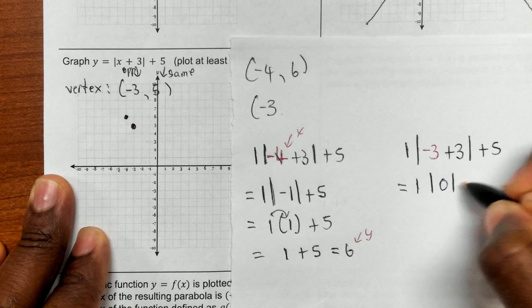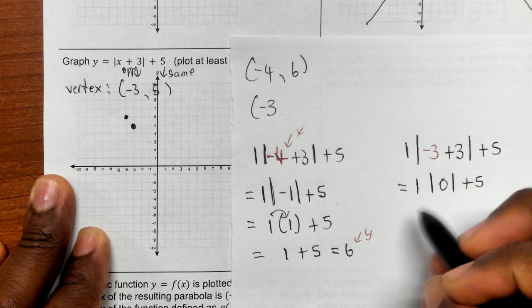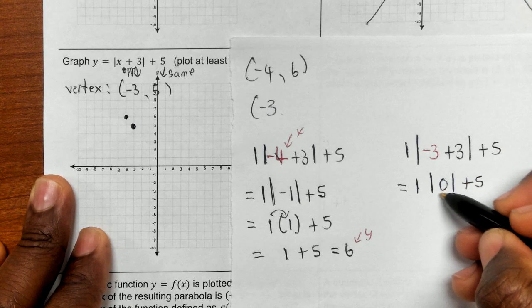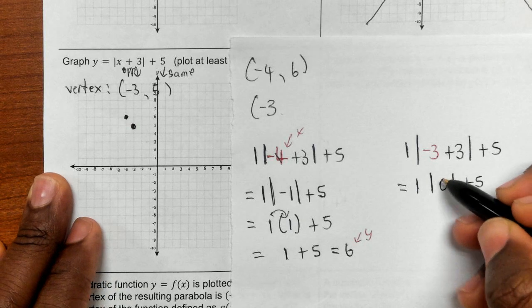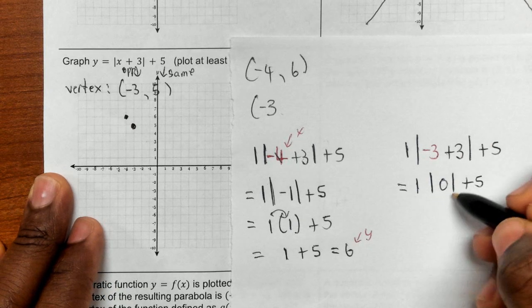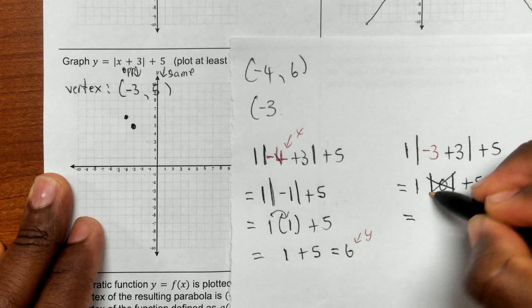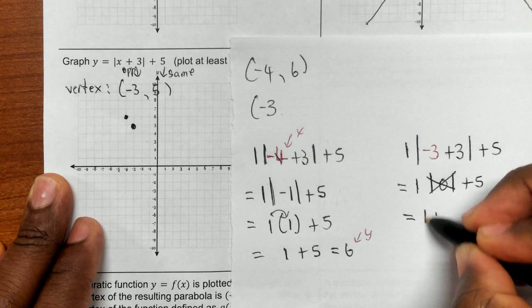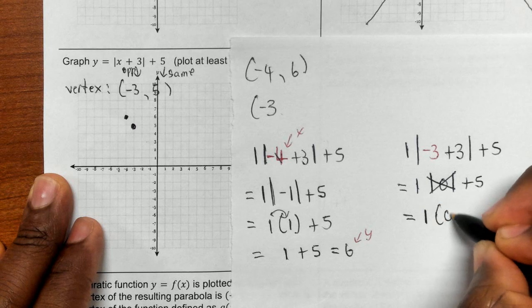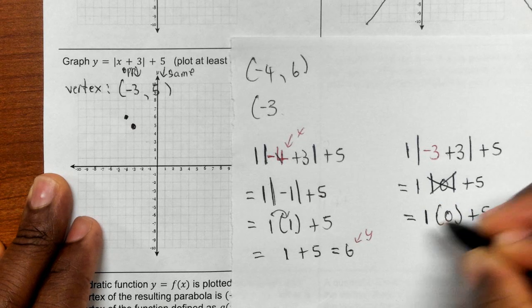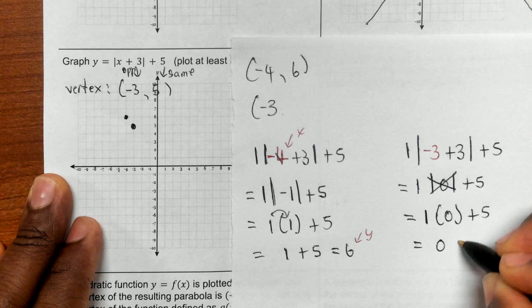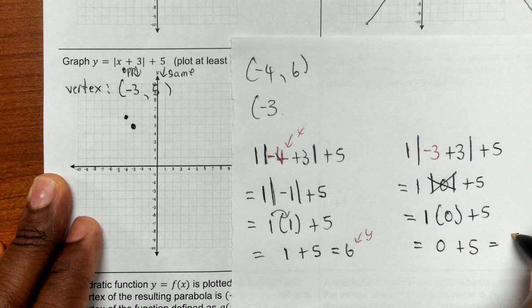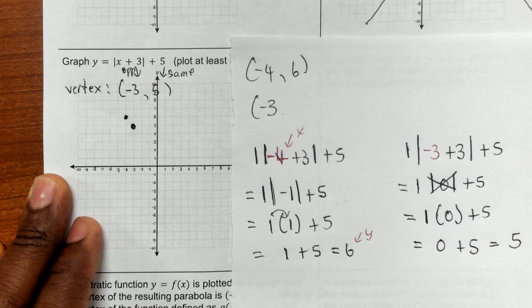So we have absolute value of 0. But again, the absolute value just makes the number negative or positive. Because it's 0, I can just eliminate it because 0 is nothing. So that's gone, and I'm just left with the 1. Or I could have rewritten it as 1 multiplied by 0, and then 1 times 0 is 0. 0 plus 5 is 5. Or I could have just canceled it out.